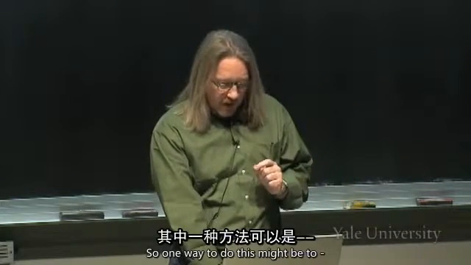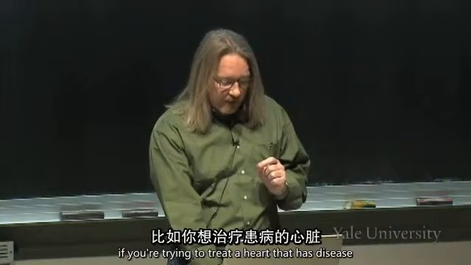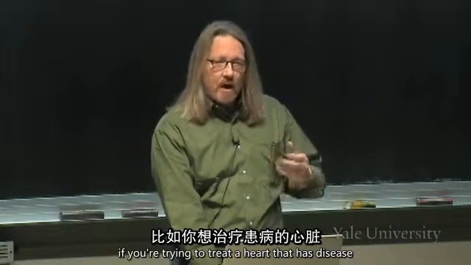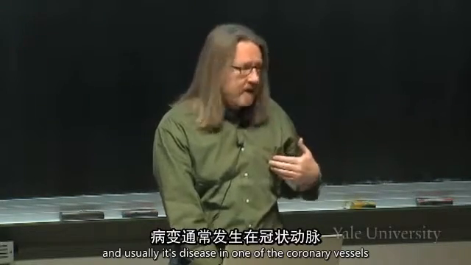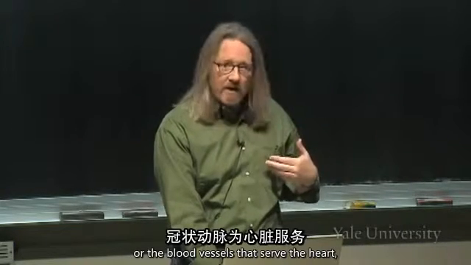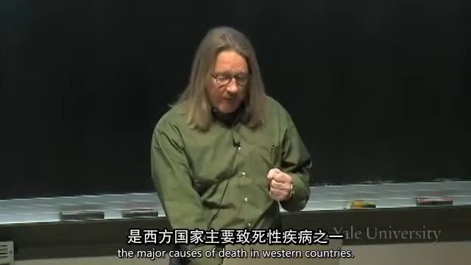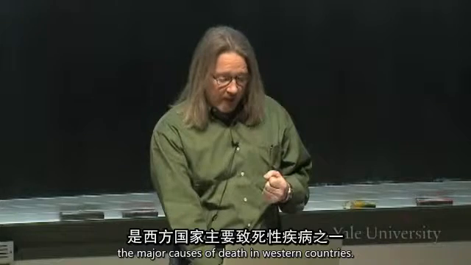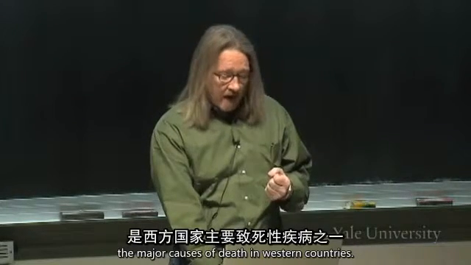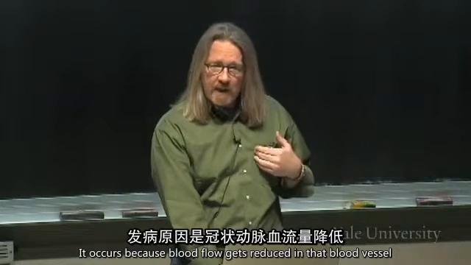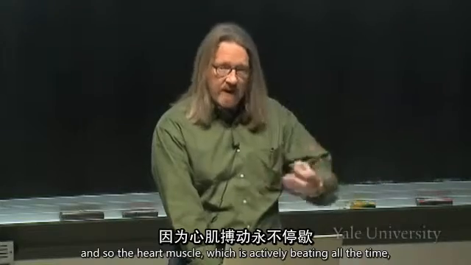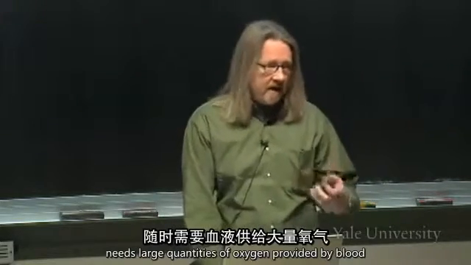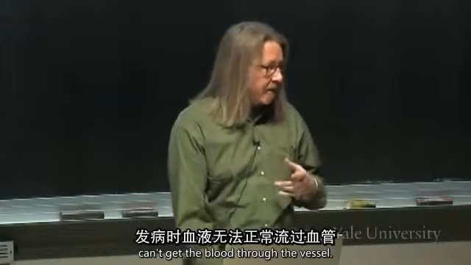One way to do this might be if you're trying to treat a heart that has disease, usually disease in one of the coronary vessels, the blood vessels that serve the heart and provide blood to the heart. Coronary artery disease is one of the major causes of death in Western countries. It occurs because blood flow gets reduced in that blood vessel, right? And so the heart muscle, which is actively beating all the time, needs large quantities of oxygen provided by blood, but can't get the blood through the vessel.